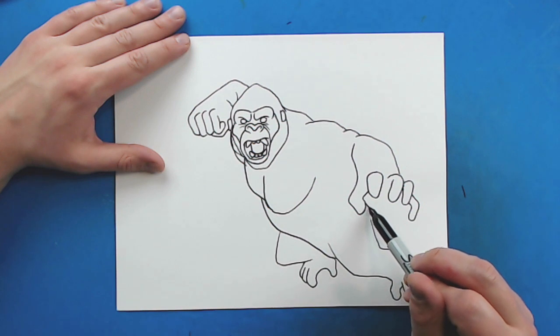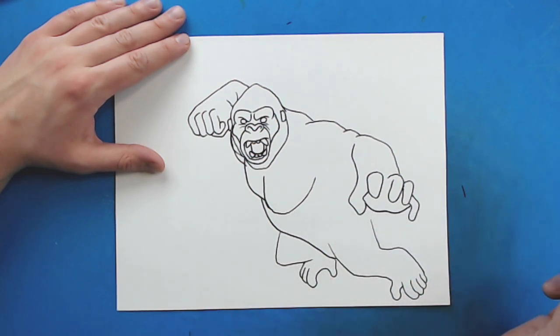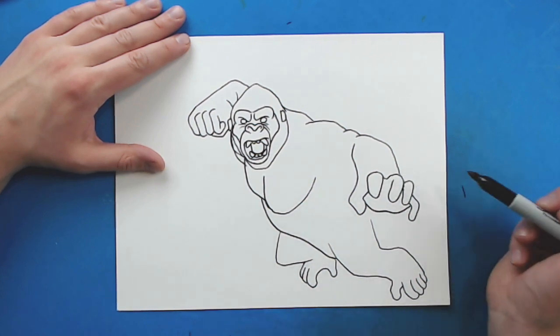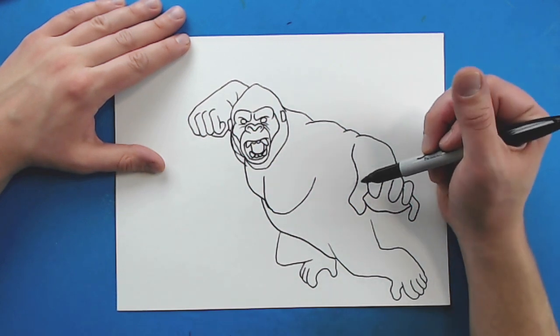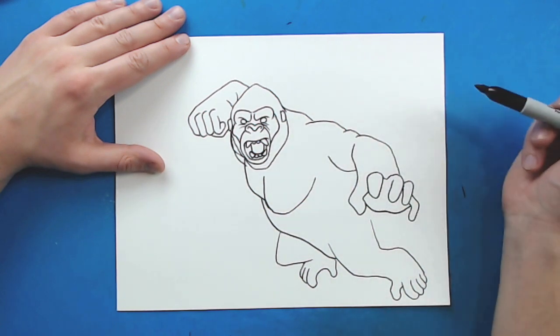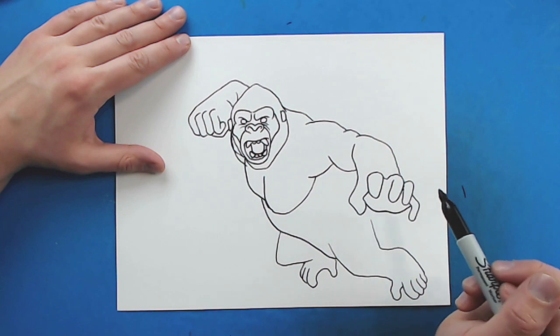Then right here, I'm just going to draw a line. It's just going to go down, and then back up like this. And then just draw a little curved line to connect it. Then right here, I'm just going to draw a line. It's just going to kind of curve up to here. And then another line is just going to kind of curve right to there for his other arm.